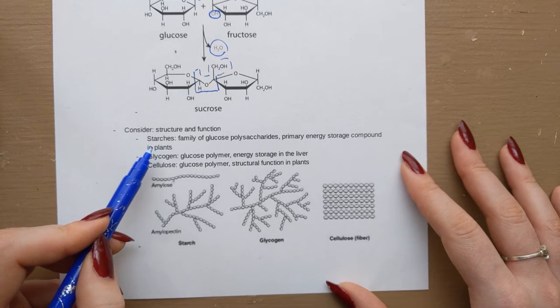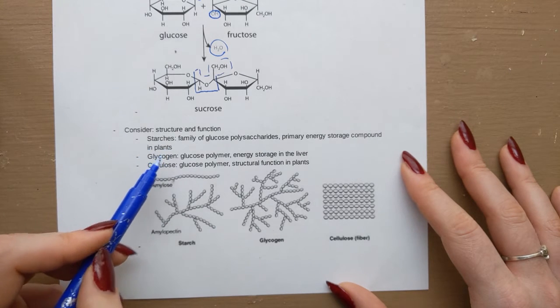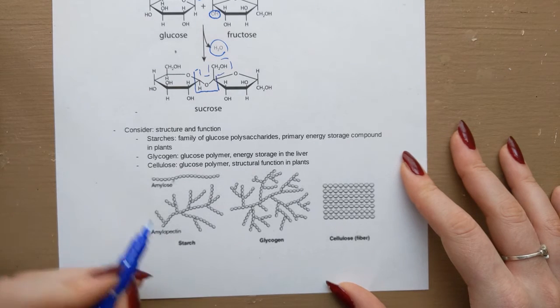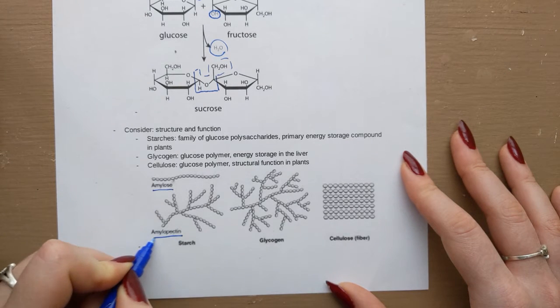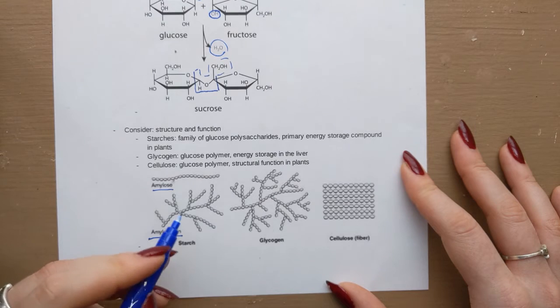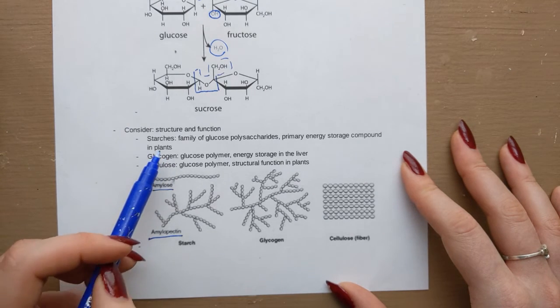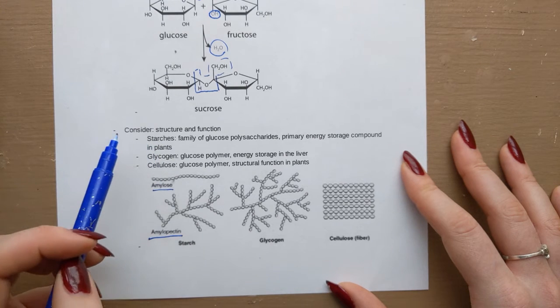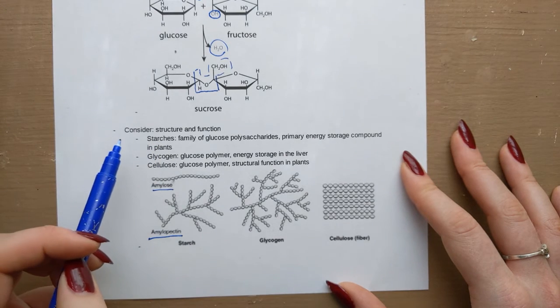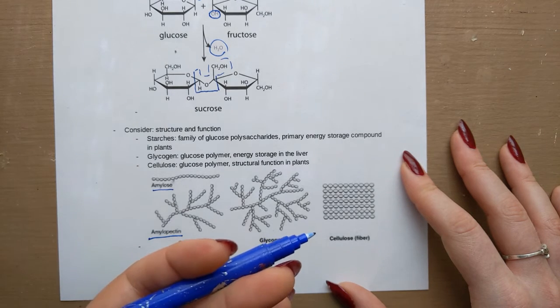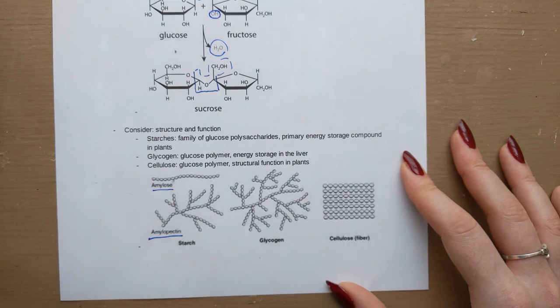Starches are a family of polysaccharides. It's an overall group. There's many different kinds of starches. Here in my pictures I have amylose and amylopectin, which are 2 different starches. Both of these are found in plants. And in plants, these starches are the primary energy storage molecule. So potatoes, for example, that's going to be a carbohydrate sink, a sugar sink. A lot of energy is stored in the potato itself.